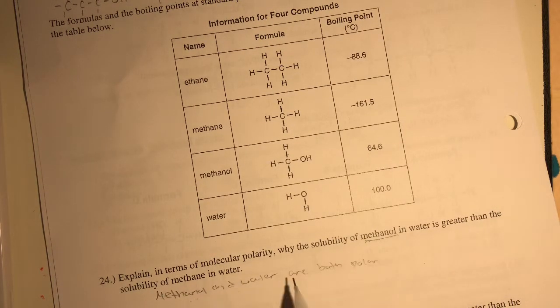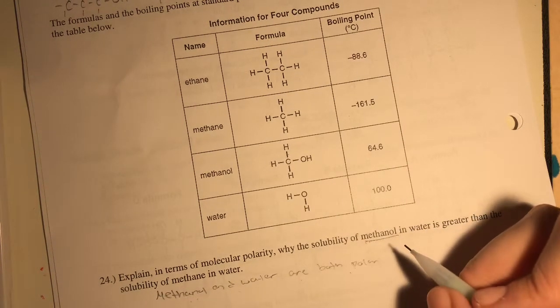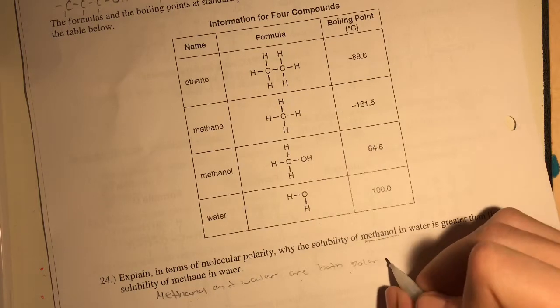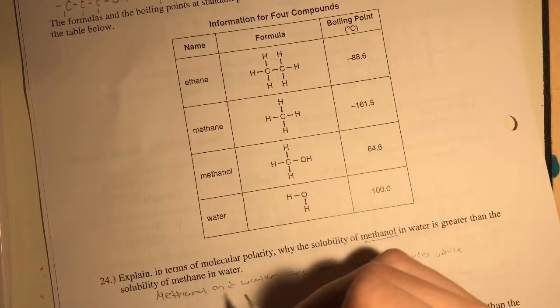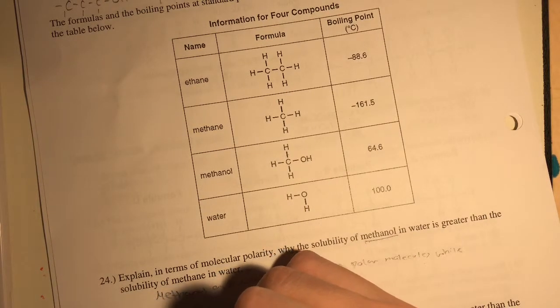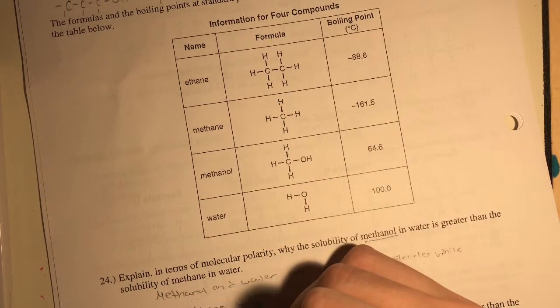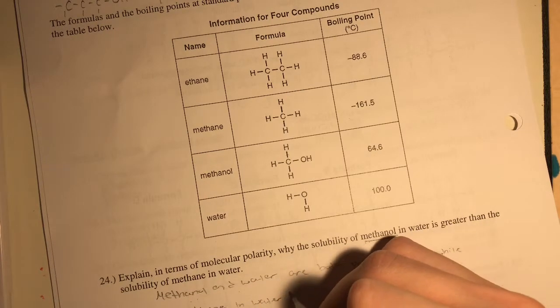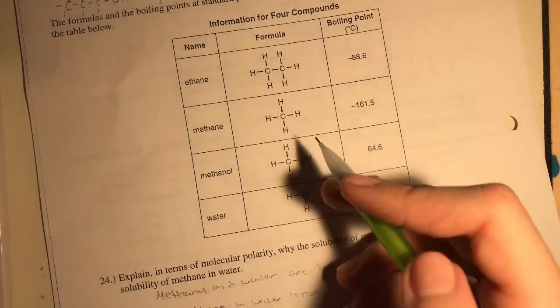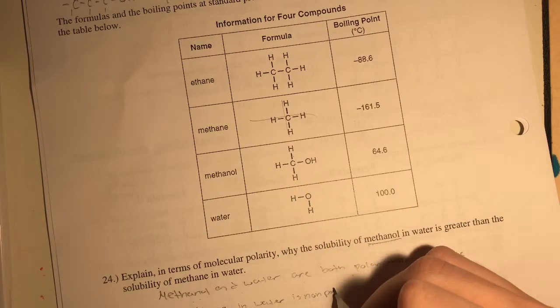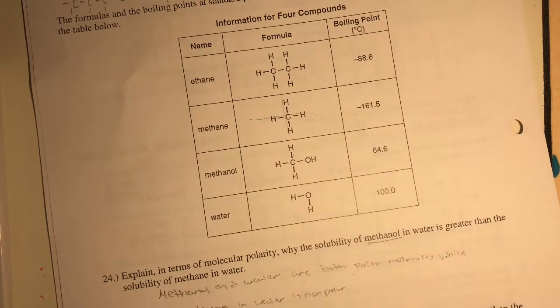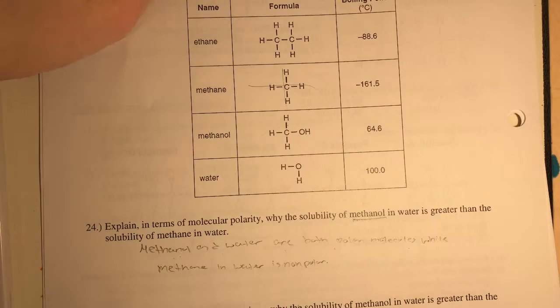So methanol and water are both polar molecules, while methane is nonpolar, because if we notice, methane is very symmetrical. And like dissolves like, so polar dissolves polar.